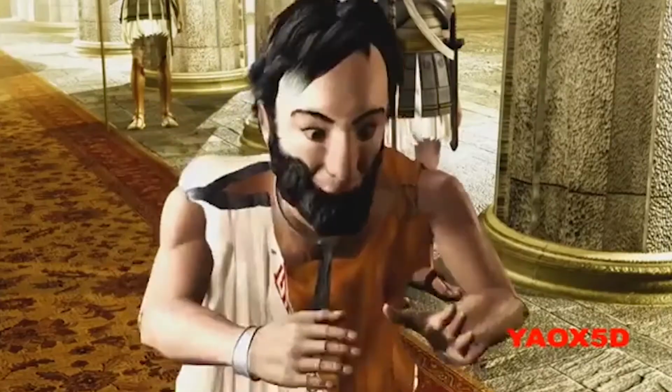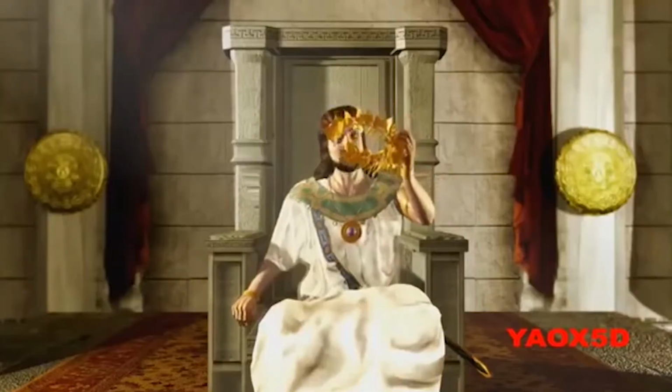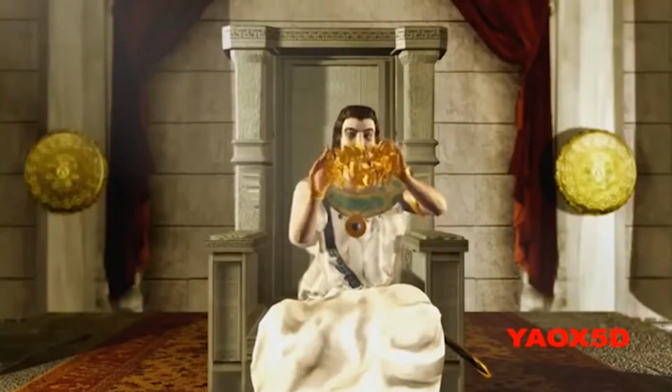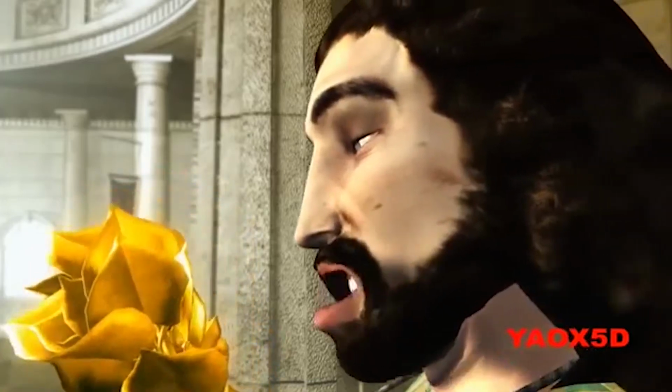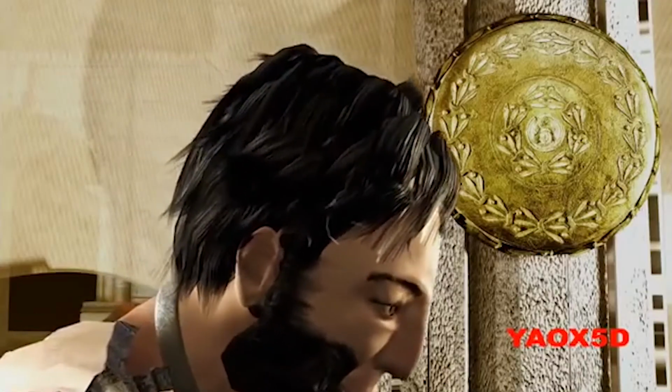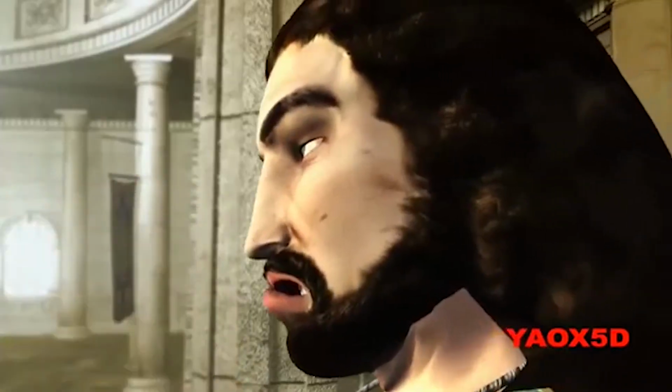Goldsmith? Yes, my lord. That bullion I gave you last time. Did you use the whole bullion to make this crown? Don't lie. I used the whole bullion for it. I can assure you, my lord. Archimedes!